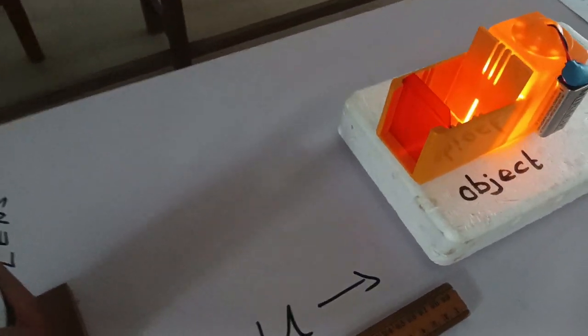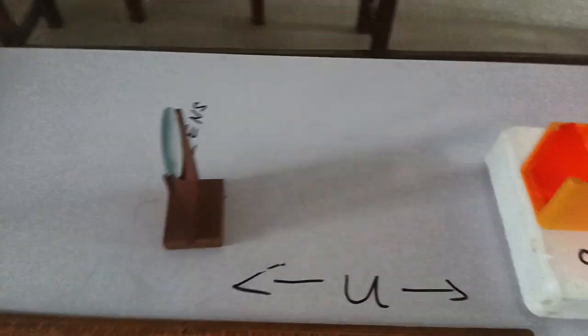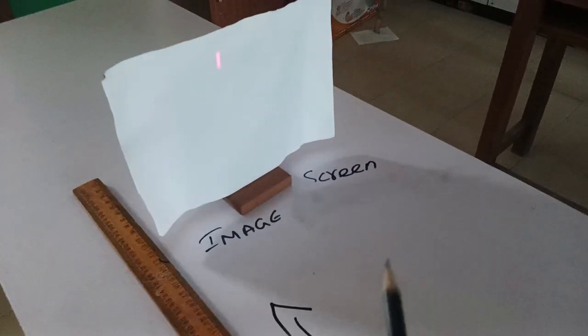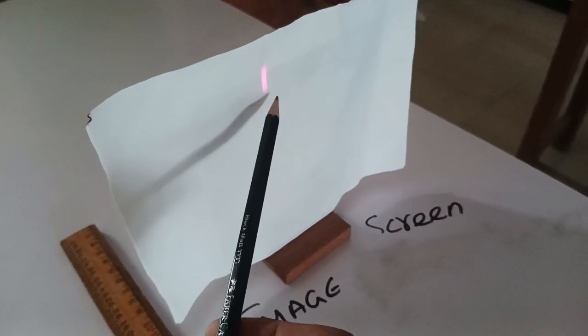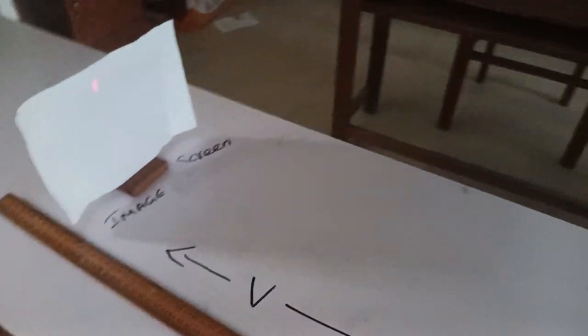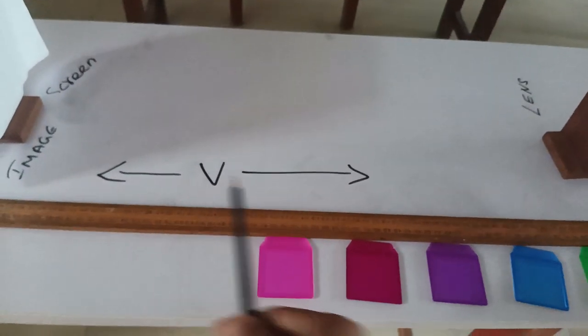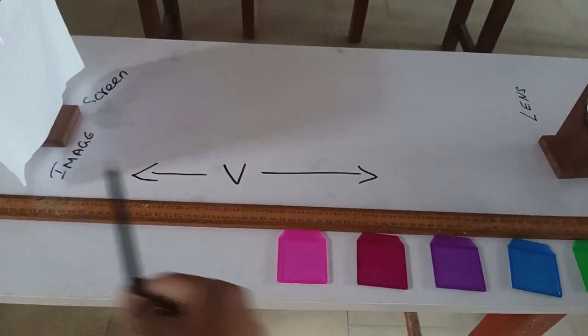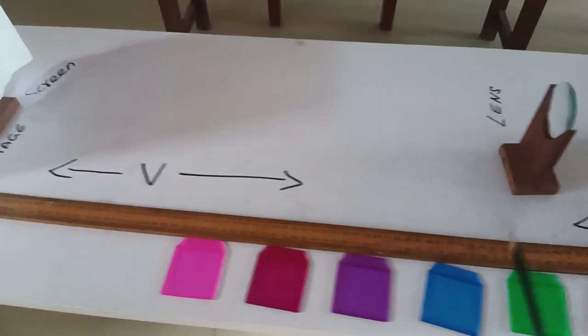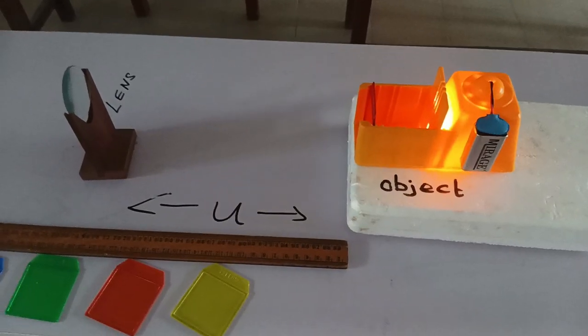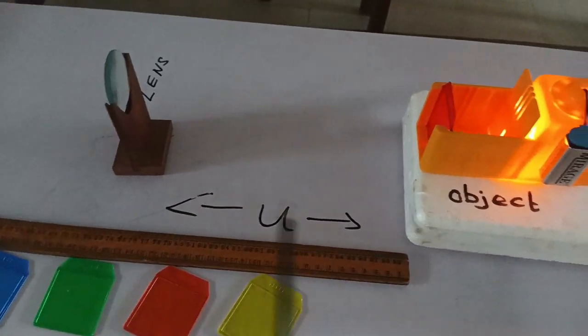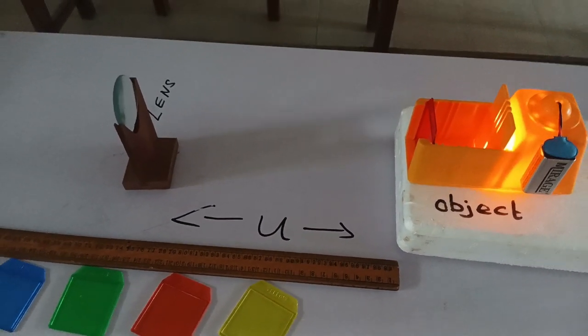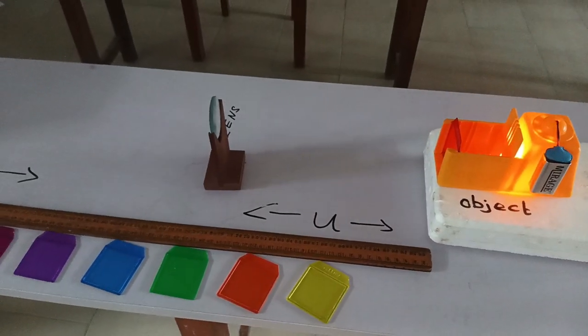Now I have taken a red color filter and I have focused a clear image on the screen. Now we measure this v, that is the distance between the image and the middle of the lens, and we measure the distance between the middle of the lens and the object, and we record it in the table.